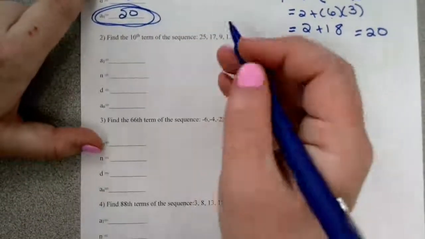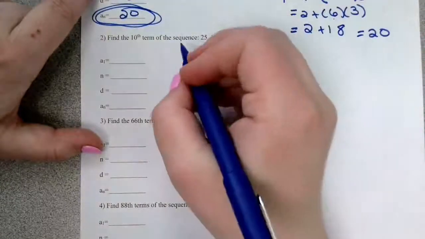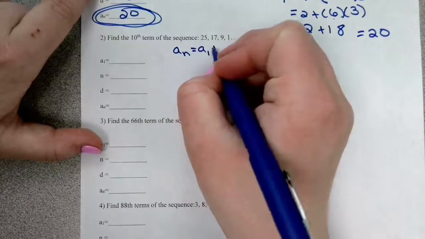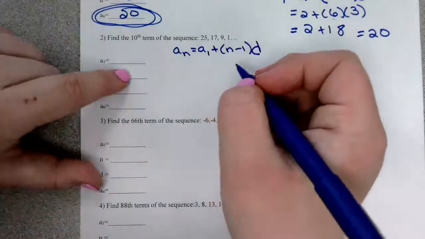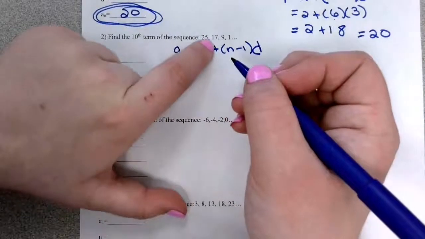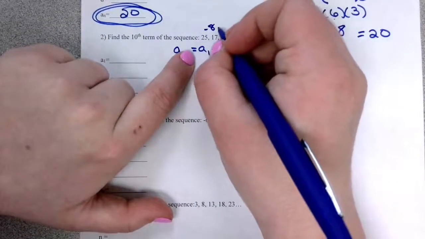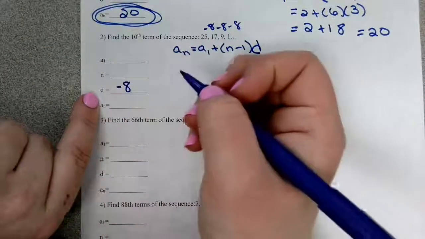Find the 10th term of the sequence 25, 17, 9, 1. My formula, I'm just going to write it down here again. You have it at the top of your paper because you wrote it down. 25, 17, 9, 1. I notice I subtract 8 every time, so my common difference is negative 8.